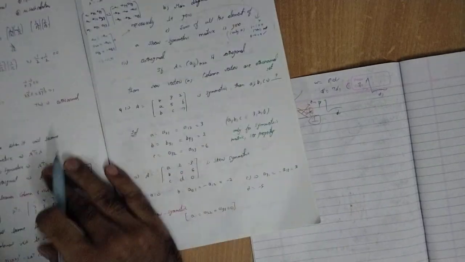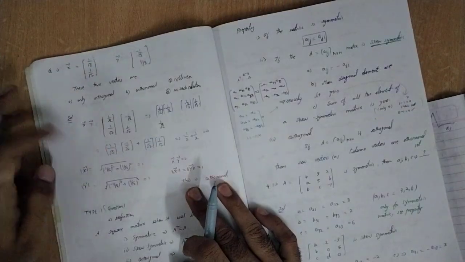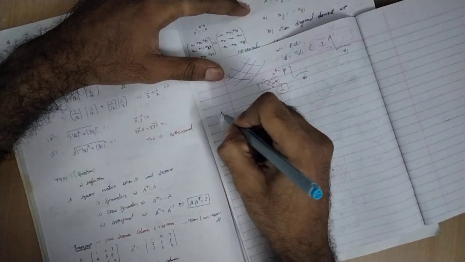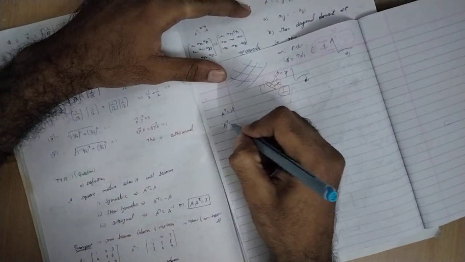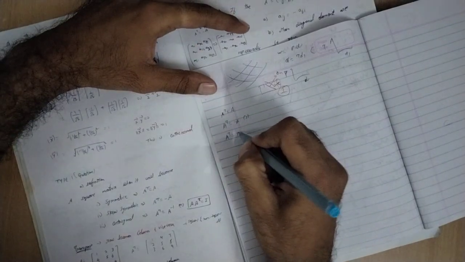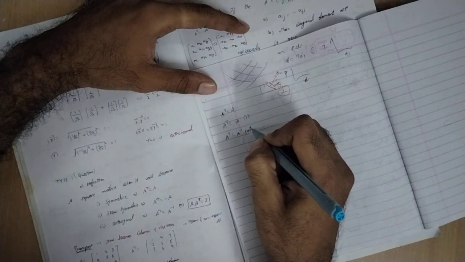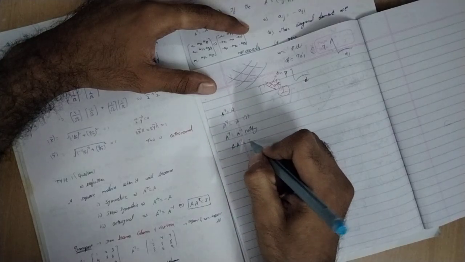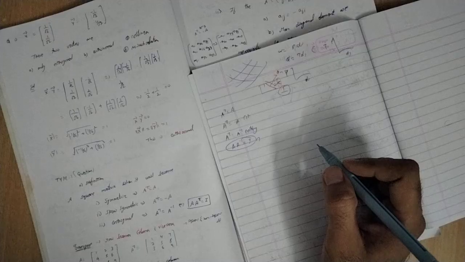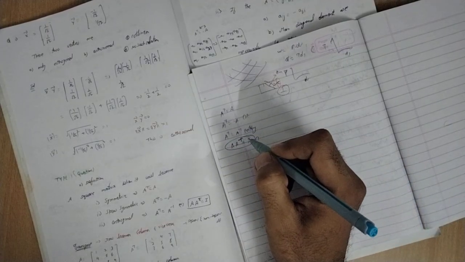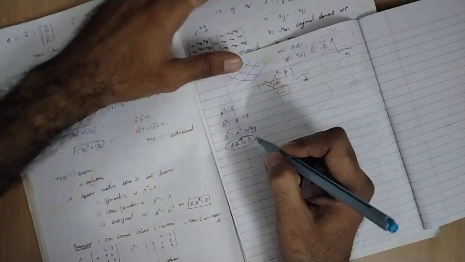Orthonormal check. Okay, this one, next the vector. Definition: for symmetric matrices, A transpose equals A, and for skew-symmetric, A transpose equals minus A. For an orthonormal matrix, A transpose equals A inverse, so A A transpose equals I. Sometimes in the condition they will also give it like this: A A transpose equals I. These are the conditions, because while we are seeing problems we will need to know them.